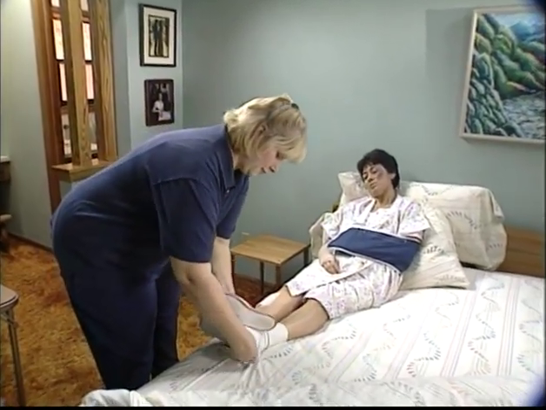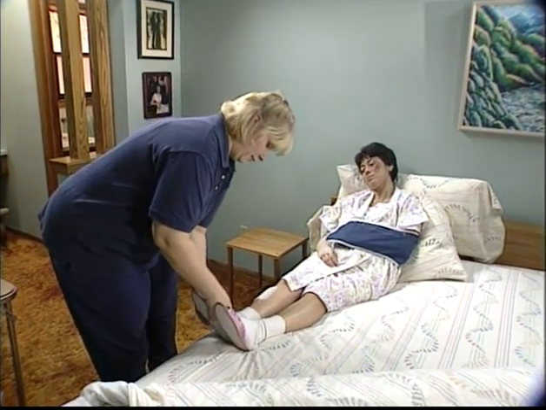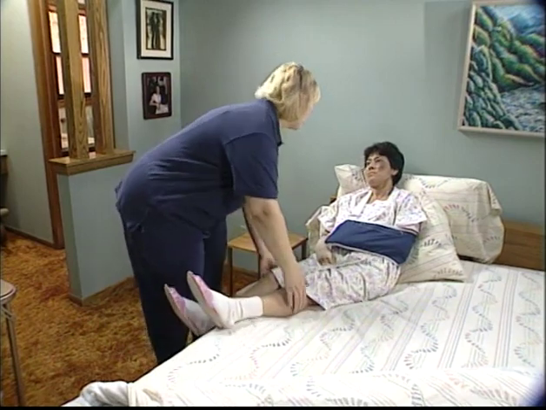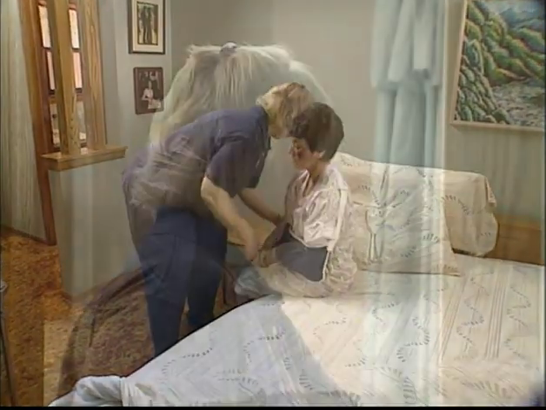I really wish I was stronger so I didn't need help doing simple things, like getting to the bathroom. You're getting stronger every day. I'll give you some privacy while I'm outside changing the sheets on your bed.